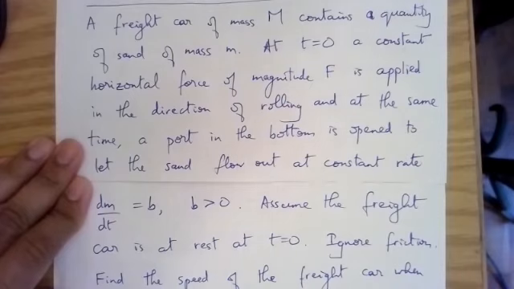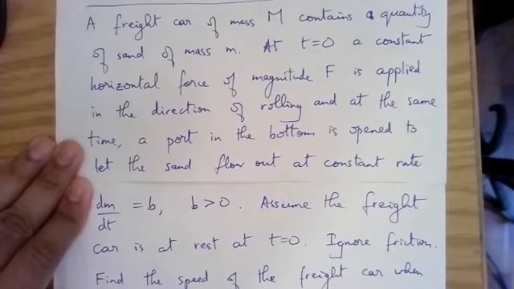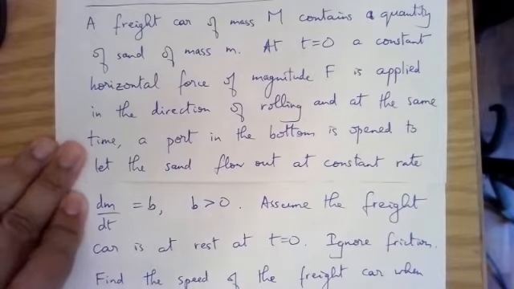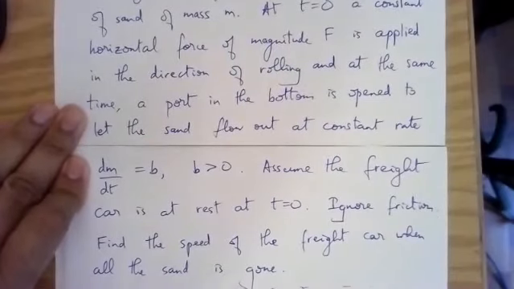In this example, we have a freight car of mass m containing a quantity of sand of mass little m. At t equals 0, a constant horizontal force of magnitude F is applied in the direction of rolling. And at the same time, a port in the bottom is opened to let the sand flow out at a constant rate, dm over dt equals b, where b is a positive constant. Assume the freight car is at rest at t equals 0, ignore friction, and find the speed of the freight car when all the sand is gone.